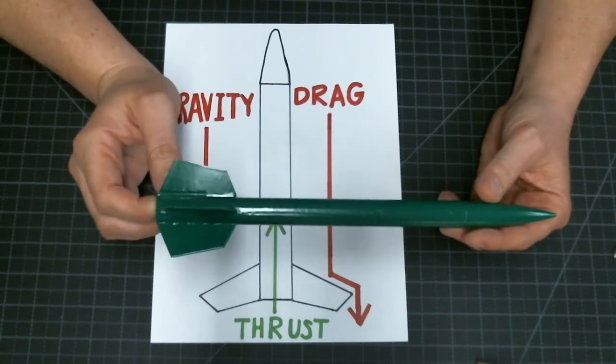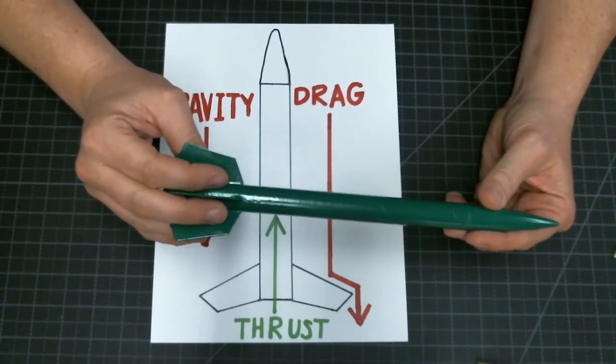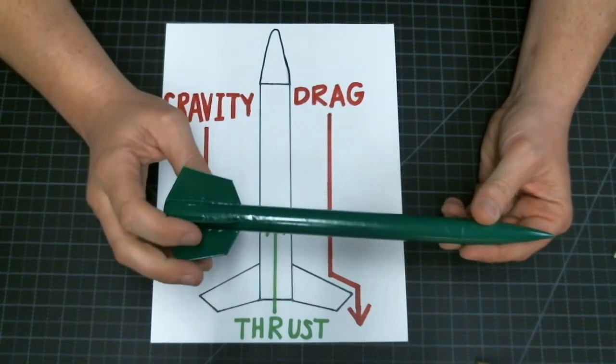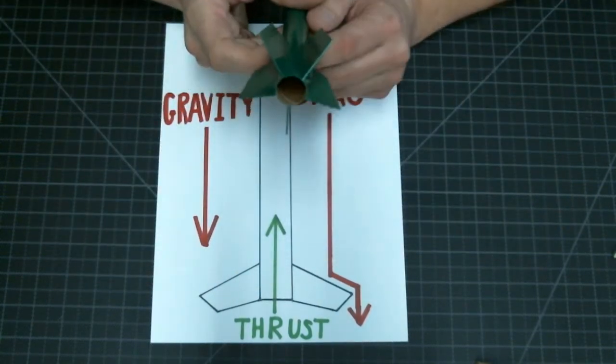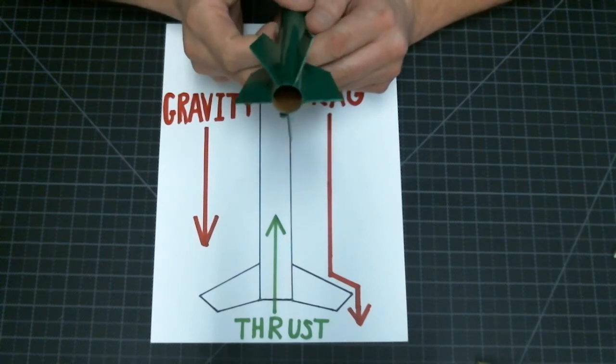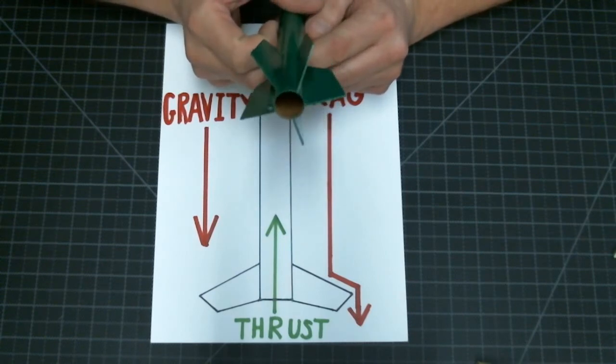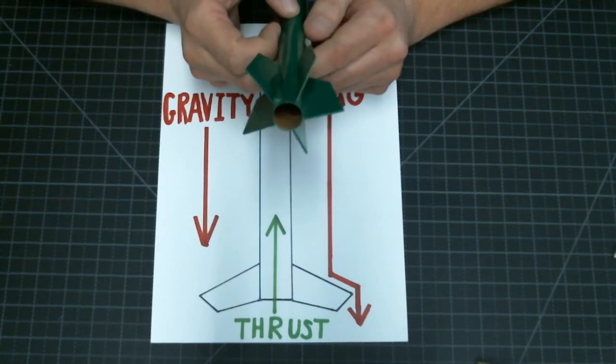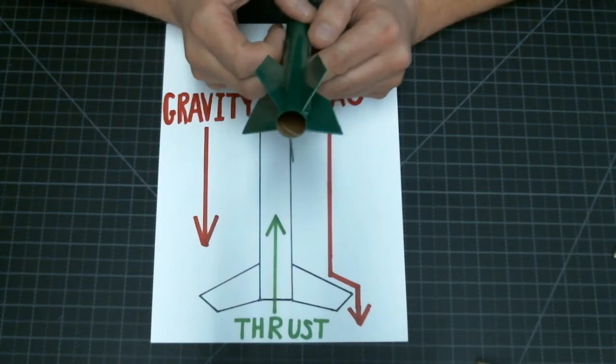Well, we can't really do that because fins help stabilize our rocket and keep it going upward in a straight motion. How many fins do we need? Well, we need at least 3 fins. I personally like to put 5 fins on these rockets because it makes them a little more stable and makes them fly a little bit straighter as long as you get those fins on straight.